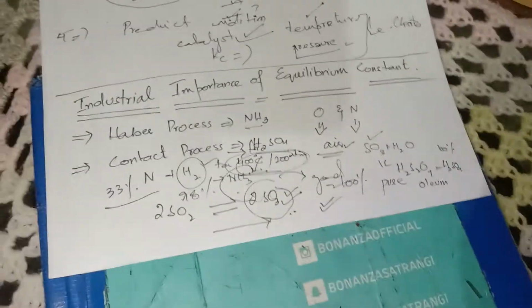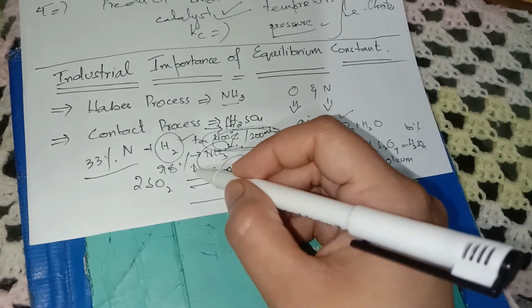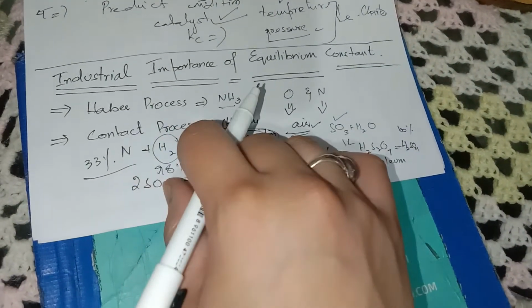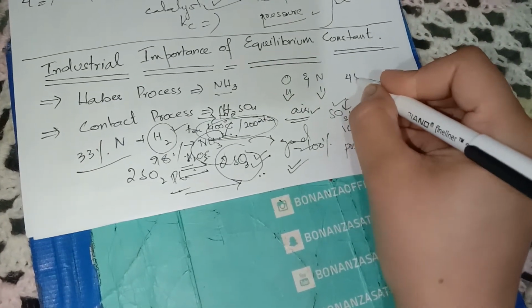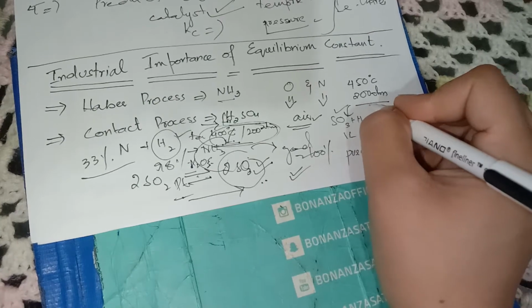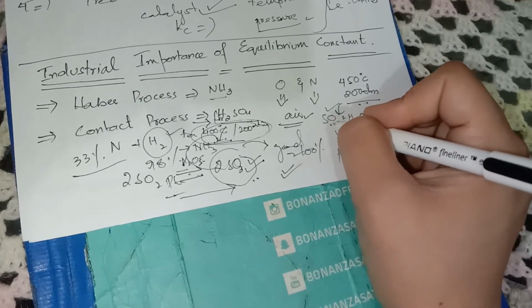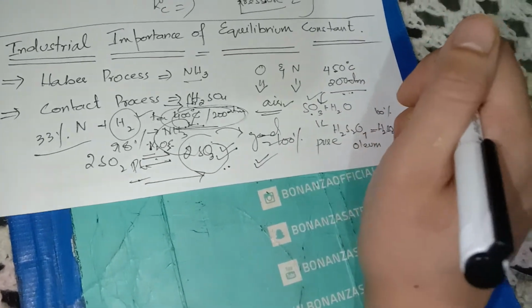Is it clear? Next, similarly, in the contact process, platinum or vanadium pentoxide, V2O5, is used as a catalyst. These two catalysts are used for this reaction, but the conditions applied during SO3 formation are a temperature of 450 degrees centigrade and 200 atm. After applying these, the equilibrium attains a point where we can get the maximum amount of SO3. As we attain the maximum amount of SO3, we can convert it into oleum, and from oleum we can get our sulfuric acid.